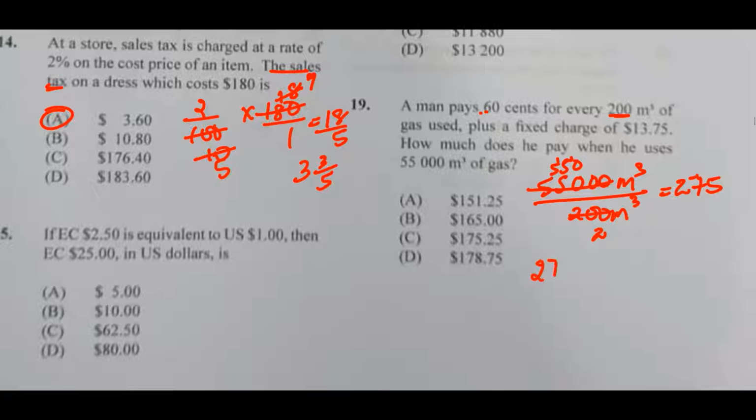So 275 times 0.6. So we can multiply: 6 5s 30, carry the 3, 6 7s 42, and 3 gives us 45, carry the 4. So 6 2s 12, and 4 we get 16, and 1 decimal place.